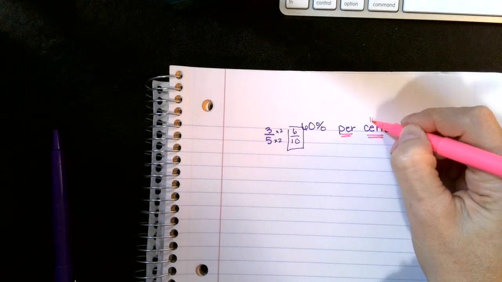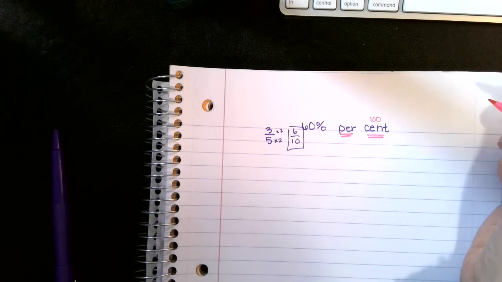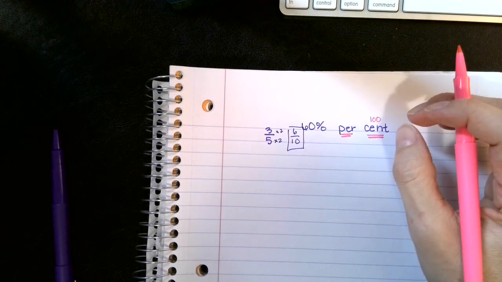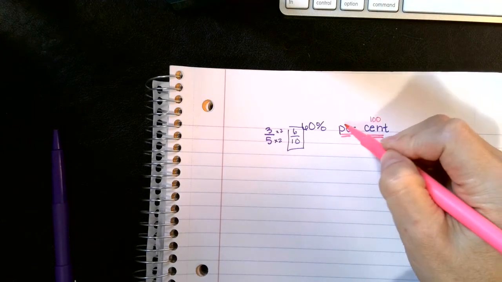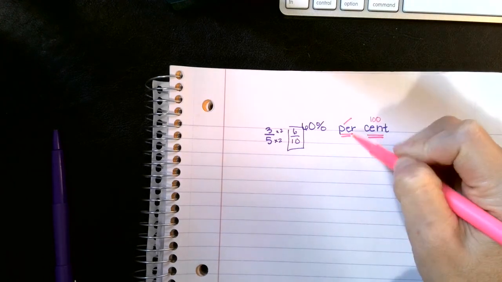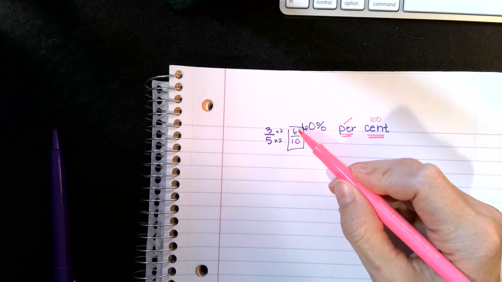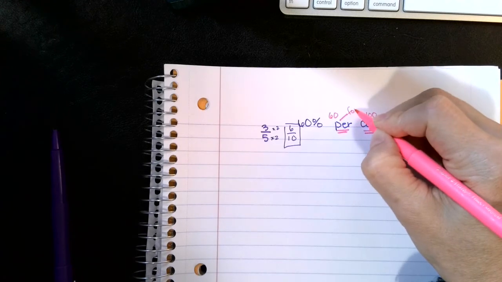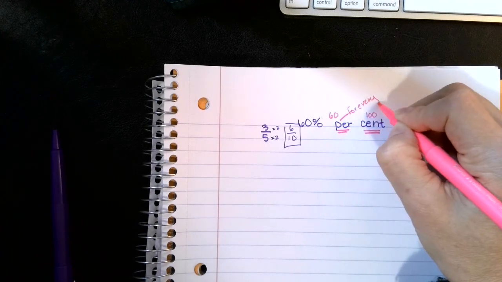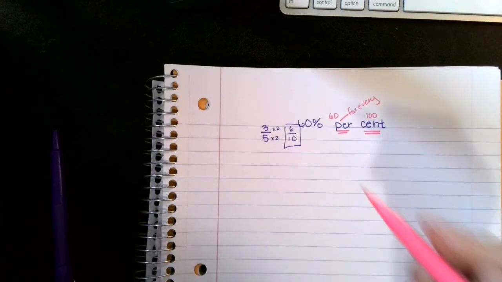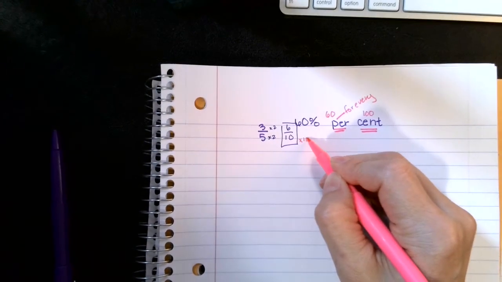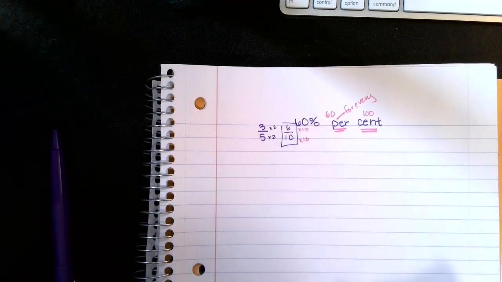Cent, like cents in a dollar or a century, it means 100. Per can mean to multiply or divide, so you have to be really careful. But in this case, it's per 100. So you have to get us from 6 out of 10 to 60 out of 100, or for every 100. So you have to bring us to that step, which you could do by saying, if I multiplied now by 10, I would get there.